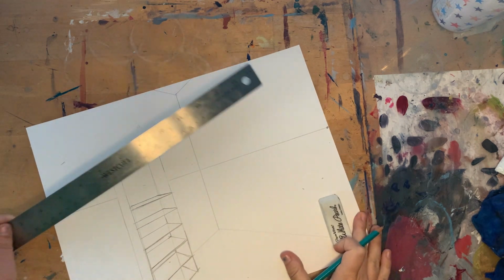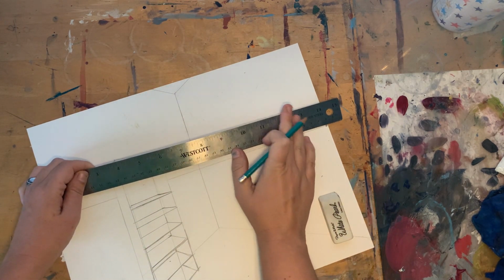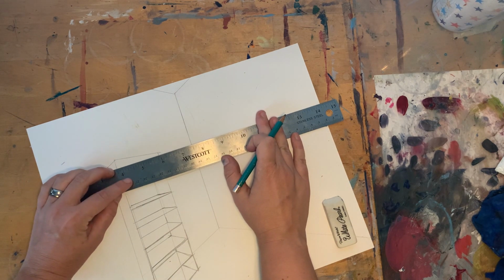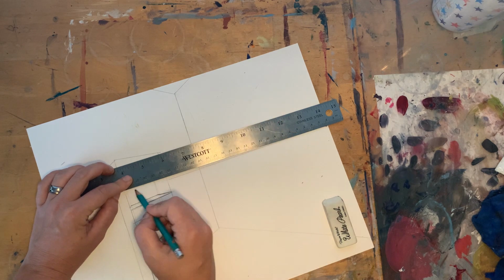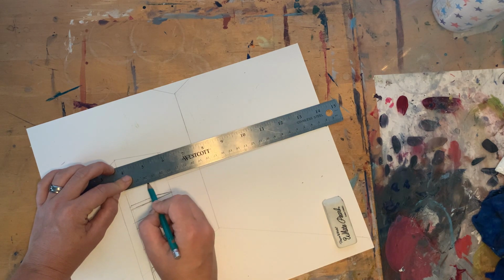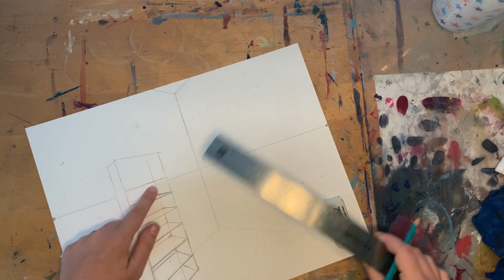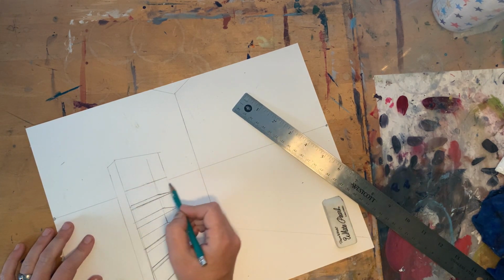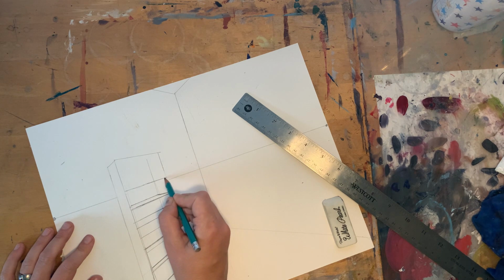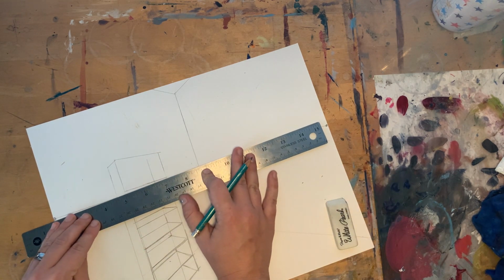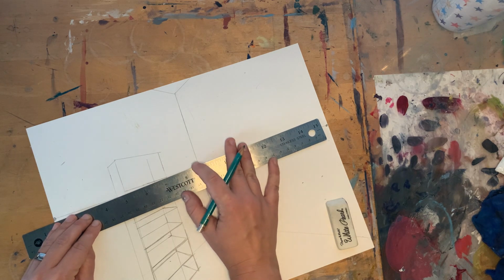All right, so we're still going to this point over here, but see, we're above the eye level, so the angle is actually going to change right there. And so now we're actually going to see the bottom instead of the top. So this is really tight.